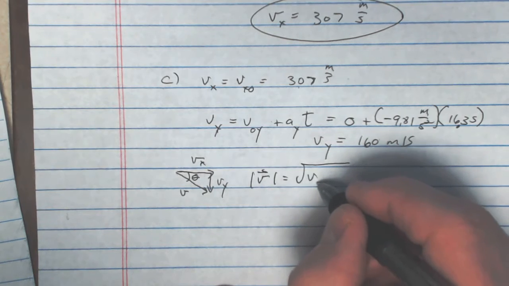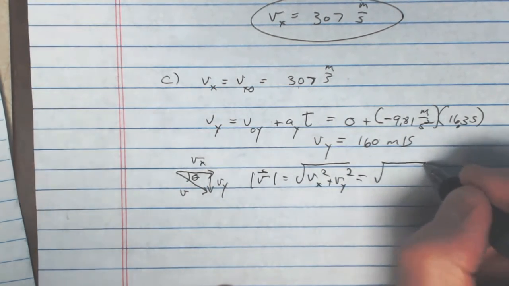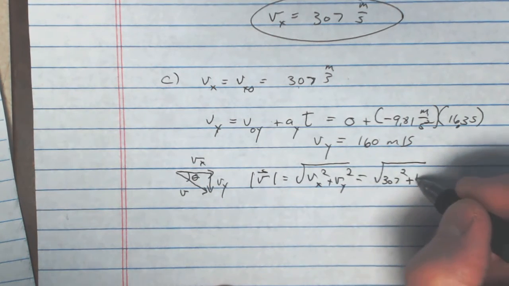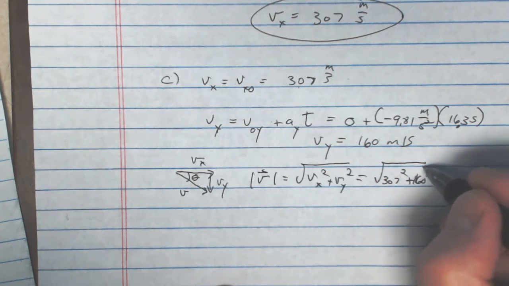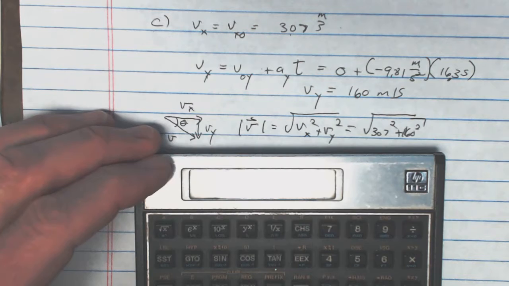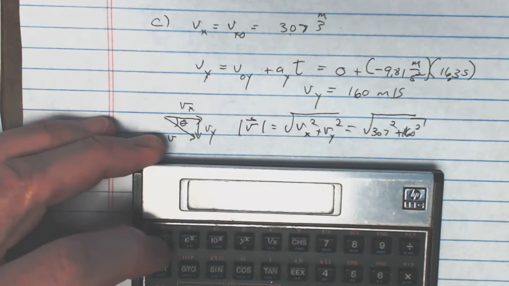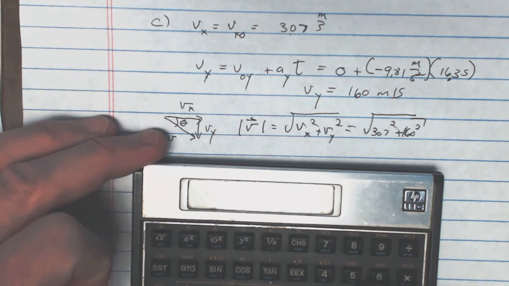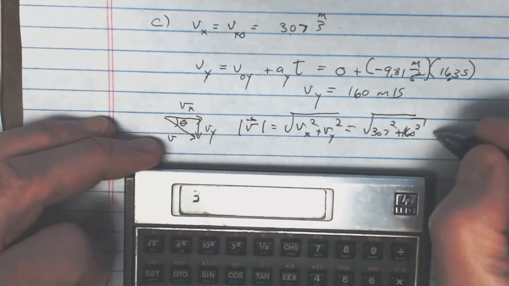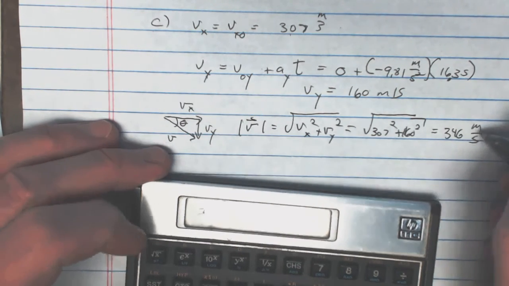That's just the square root of vx squared plus vy squared, or the square root of 307 squared plus 160 squared, which equals 346 meters per second.